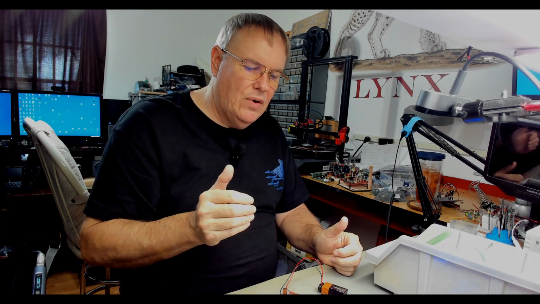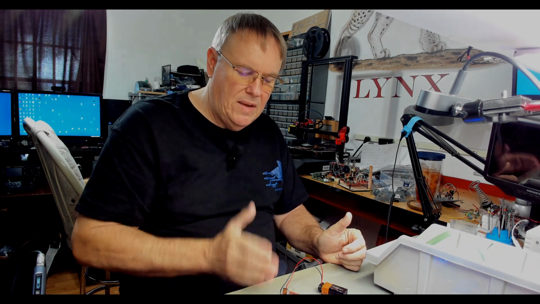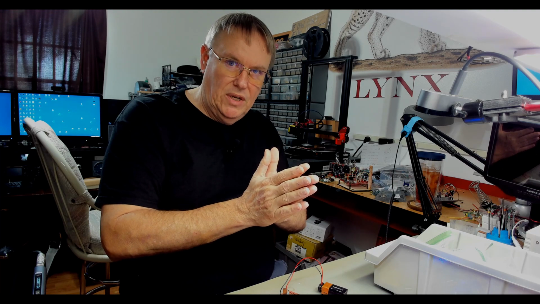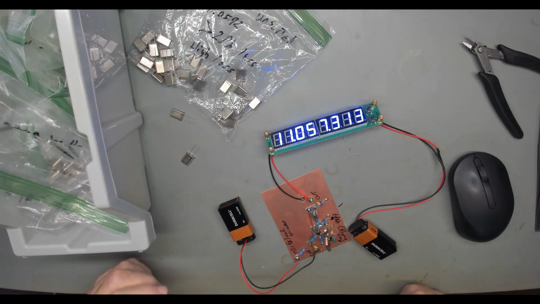Repeatability. So if this is not exactly 11.057312, it doesn't matter as long as the next crystal I read is going to give me a comparison so I can see how close they are. So that if I have another crystal on the same frequency, it'll read the same. That's all I care about, to put the same crystals together, to group them together in real tight frequency.